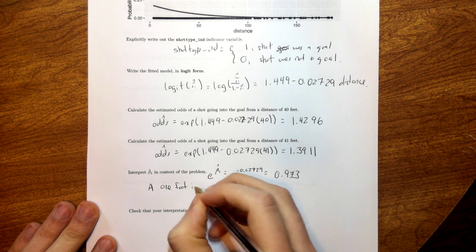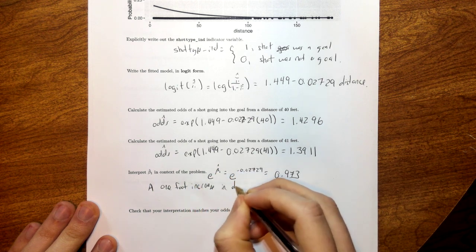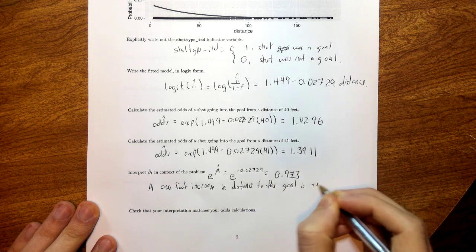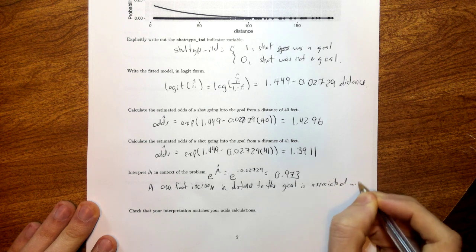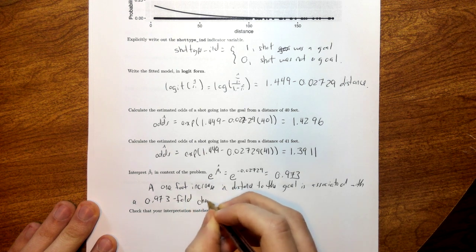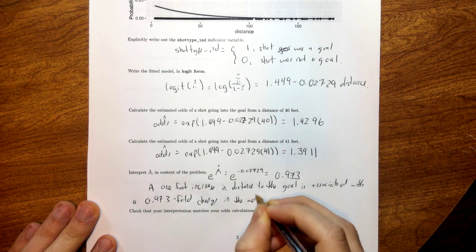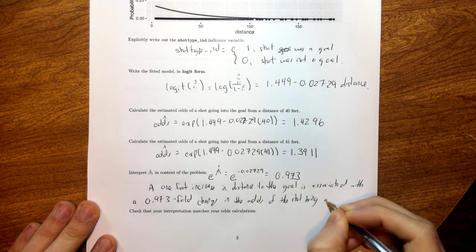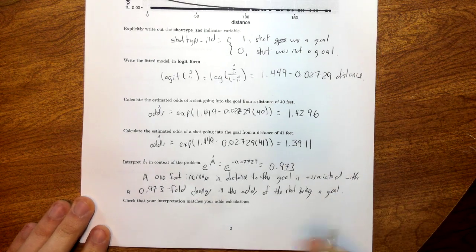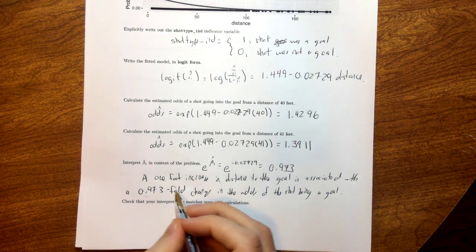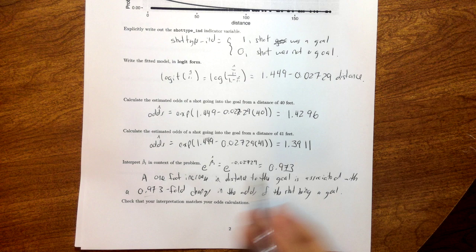Something like a 1 foot increase in distance to the goal is associated with a 0.973 fold change in the odds of the shot being a goal. In other words, if we increase by 1 foot, we're estimating the odds would go down by this 0.973 multiplicative change. Since we're multiplying by a number less than 1, the odds would decrease.